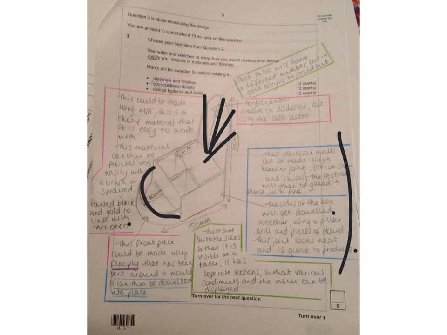Design features and sizes. So they've talked about how it has separate sections so that various condiments and the menu can be displayed. So it's explaining why they've put different sections in here. And each table will have a different number cut into it with gold acrylics. That's again another design feature.